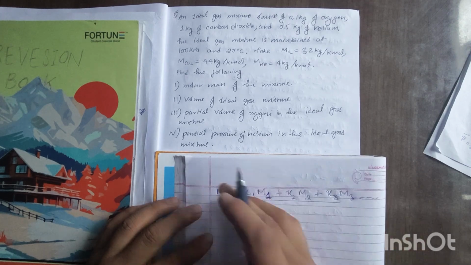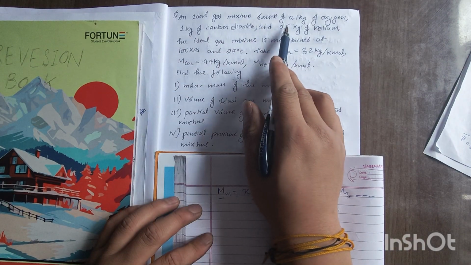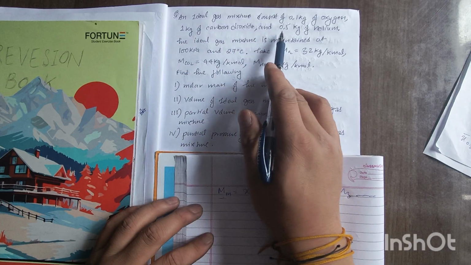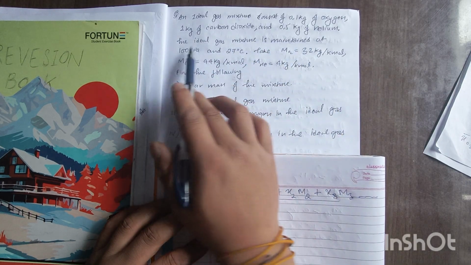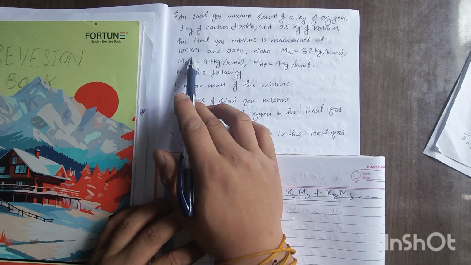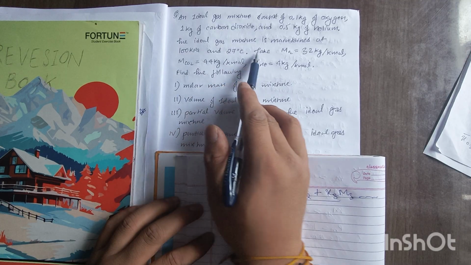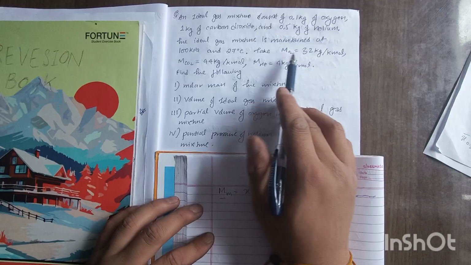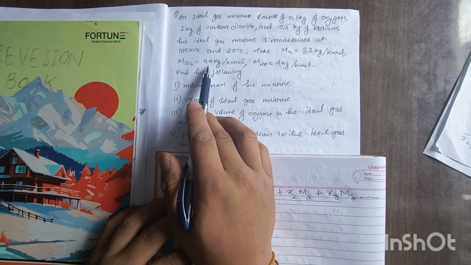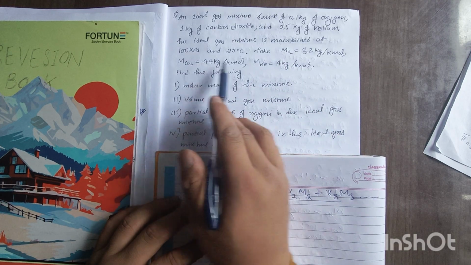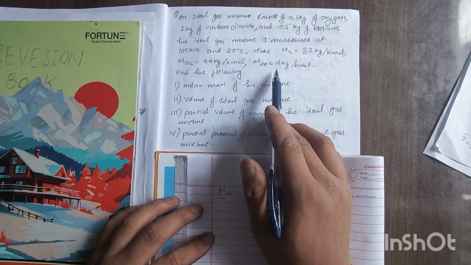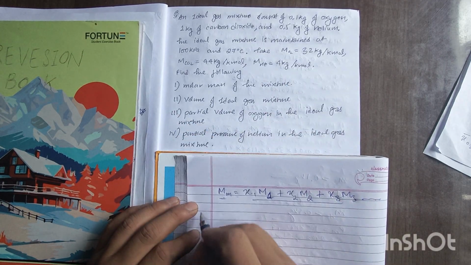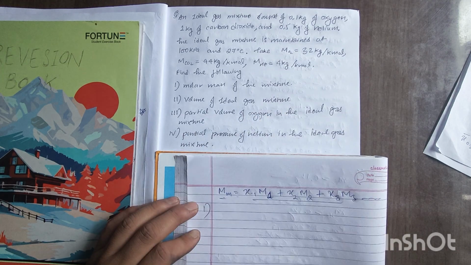The question asks: an ideal gas mixture consists of 0.1 kg of oxygen, 1 kg of carbon dioxide, and 0.5 kg of helium. The ideal gas mixture is maintained at 100 kilopascal and 27 degrees Celsius. Take the molar mass of oxygen as 32 kg per kilomole, CO2 as 44 kg per kilomole, and helium as 4 kg per kilomole. First, we need to find the molar mass of the mixture.